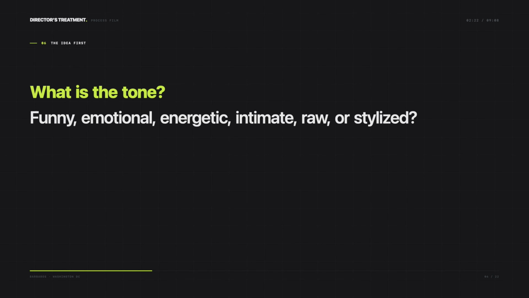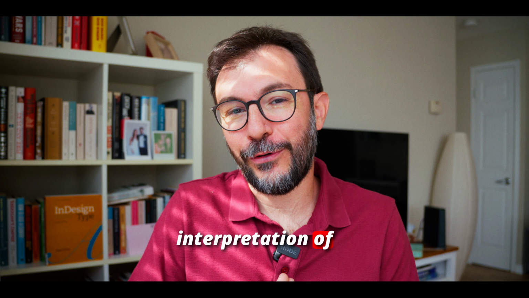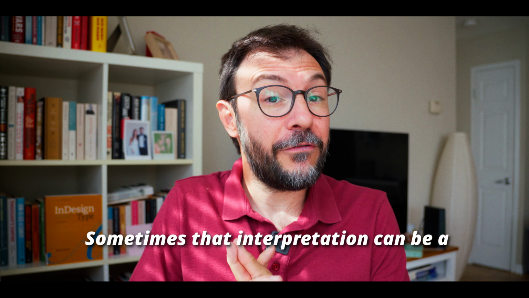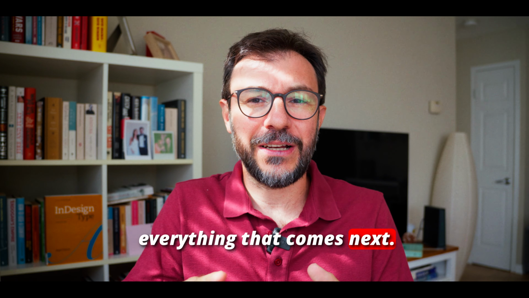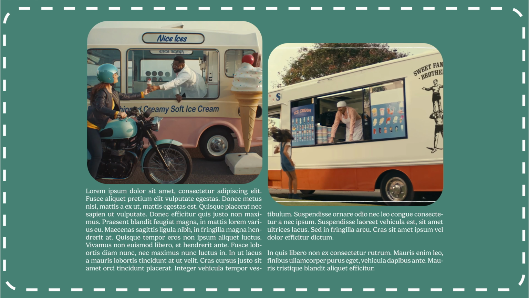Because at this stage, the goal is not to just make the script look good. It is to find my own interpretation of it. Sometimes that interpretation can be a very simple sentence or single idea. But once I have that, it becomes the foundation for everything that comes next. The references, the cinematography, the production design, the casting, even the rhythm of the edit. So before I start building the visual world, I try to understand why that world should exist in the first place.